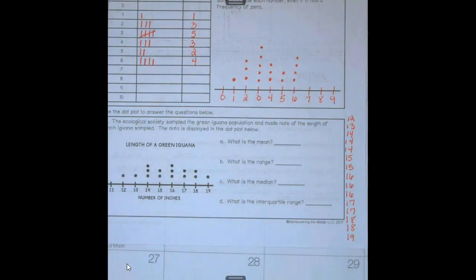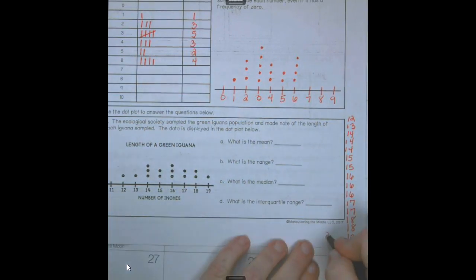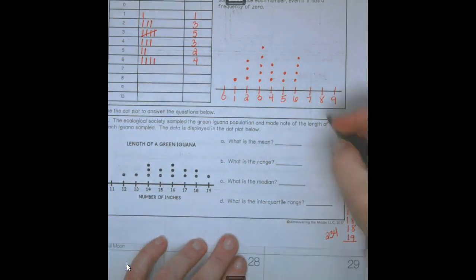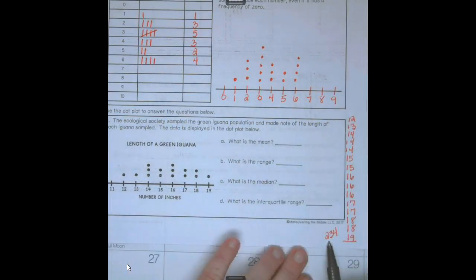To find the mean, I need to first add all of those numbers up. Go ahead, I'm going to give you some time to add all of these numbers up. If you are watching the video, go ahead and push pause to add the numbers up. So when you add these up, who can tell me the answer? 234. 234. So now I'm going to take 234, which is not my mean.